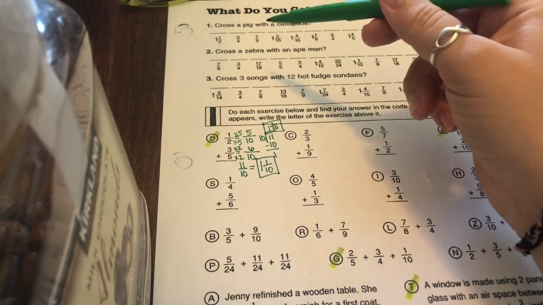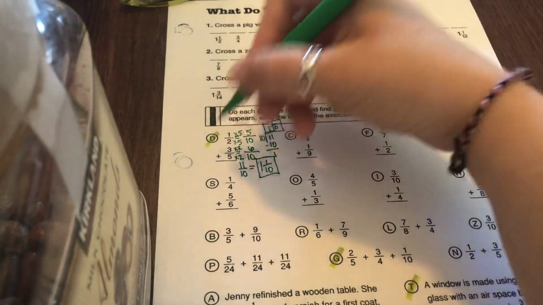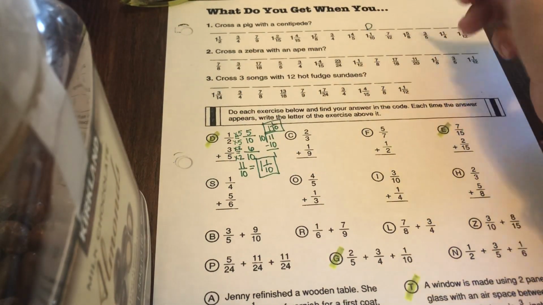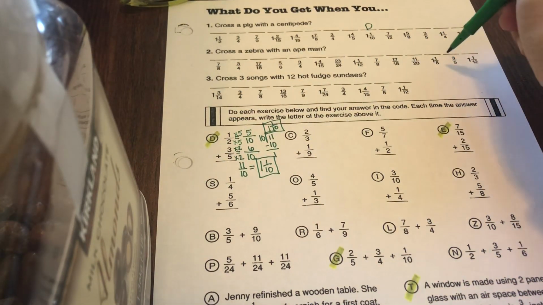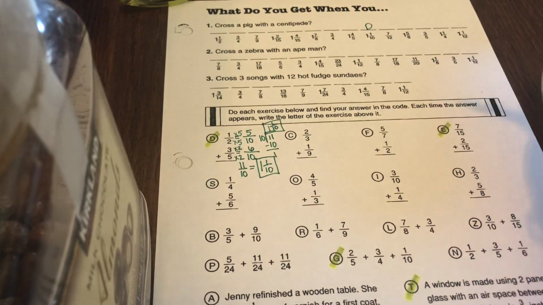So what you do is up above, anytime I see 1 and 1/10, I'm going to put a D. And it can happen more than once, so make sure you keep checking. Are there any more 1 and 1/10? Nope. Okay, but there could have been. All right, now let's also take a look at E.